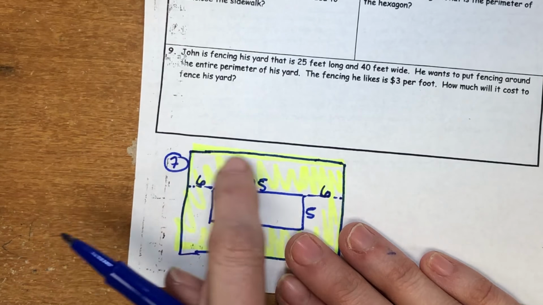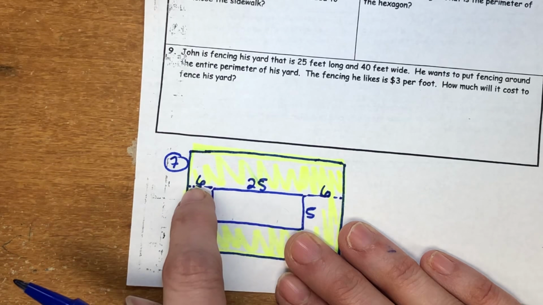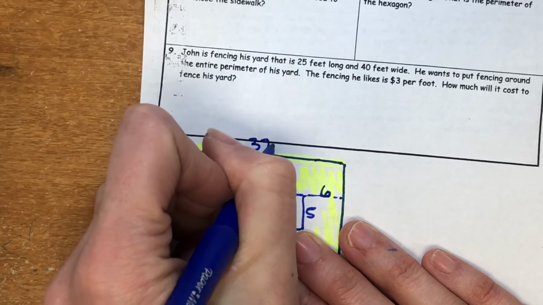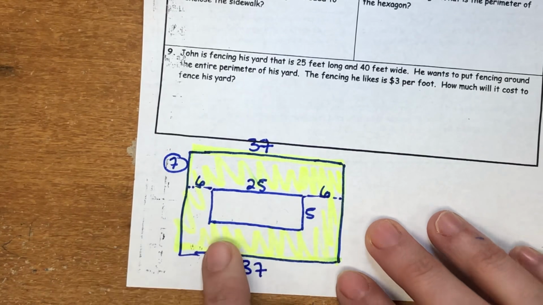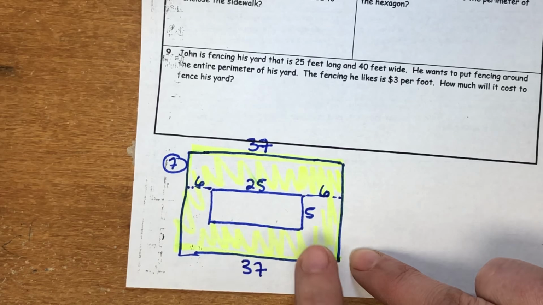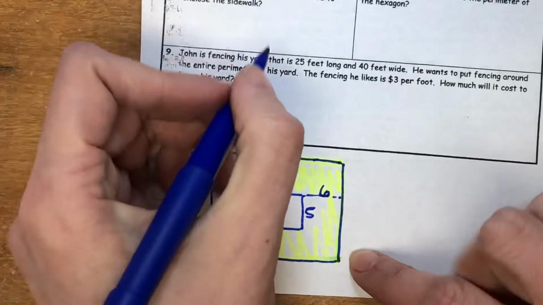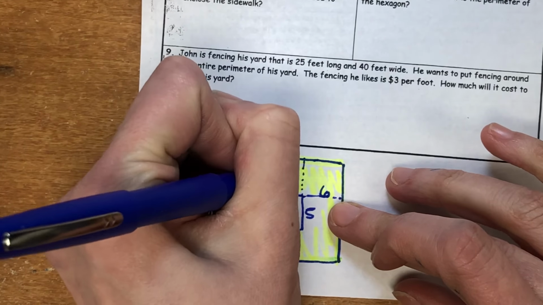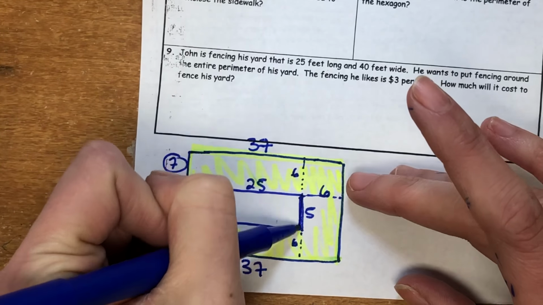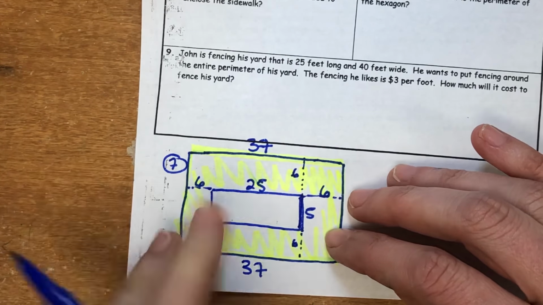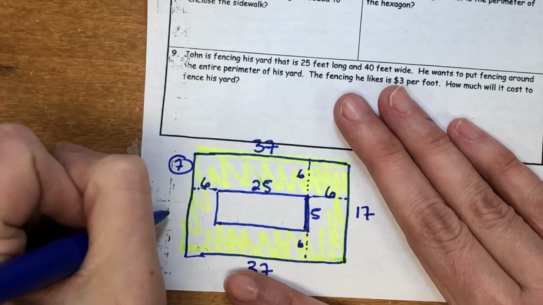So to get this part right here, I would have to add 6 plus 25 plus 6, which gives me 37. So 37 goes up here. Since this is 37, this is also 37. Now I've got to get the width this way. Since this is a 6 foot wide sidewalk, if I extend it, this is 6 feet here, and this is 6 feet here. So we do 6 plus 5 plus 6, that's 12 plus 5, which is 17. That's 17, and that is 17.